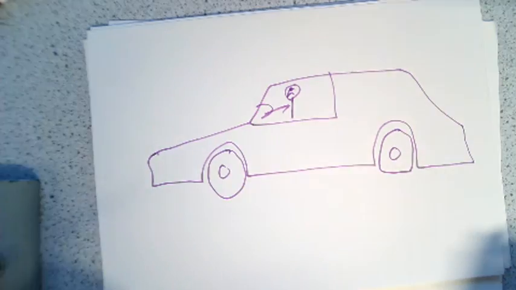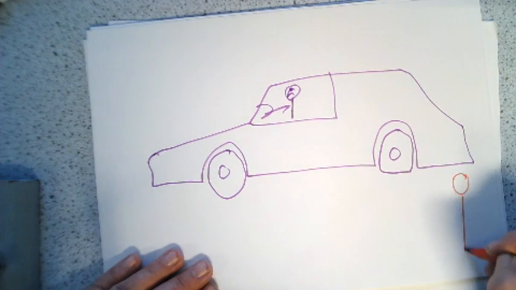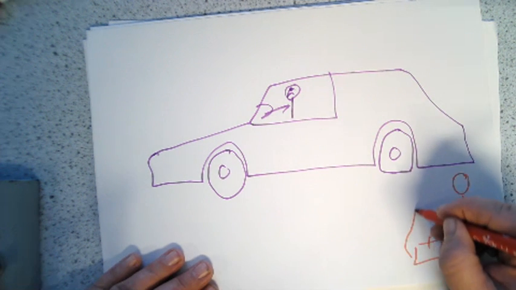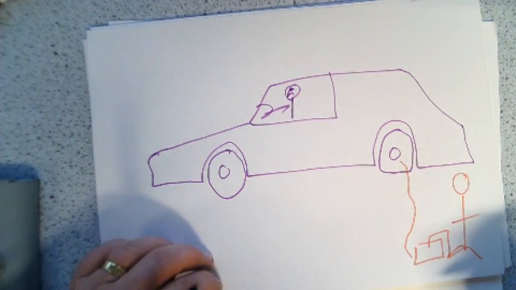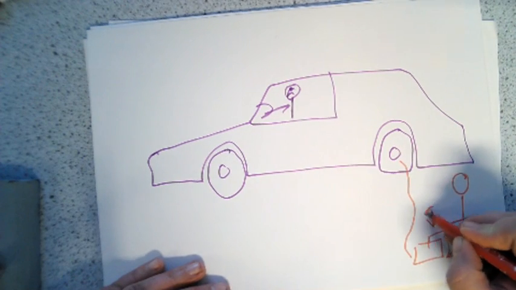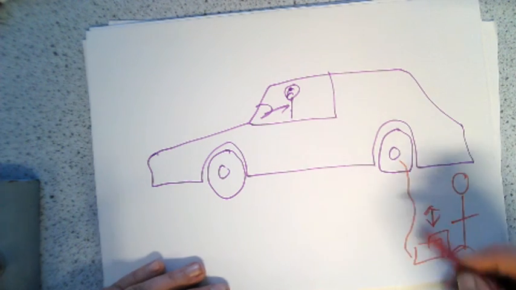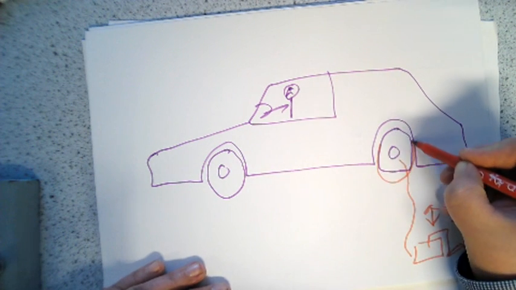So out pops Mr. Schuller. There he is, he's got his foot pump, and he's got his big foot on there. It's connected to his tire, and he's going up and down, pump, pump, pump. It's really hard work, but his tire starts to inflate.